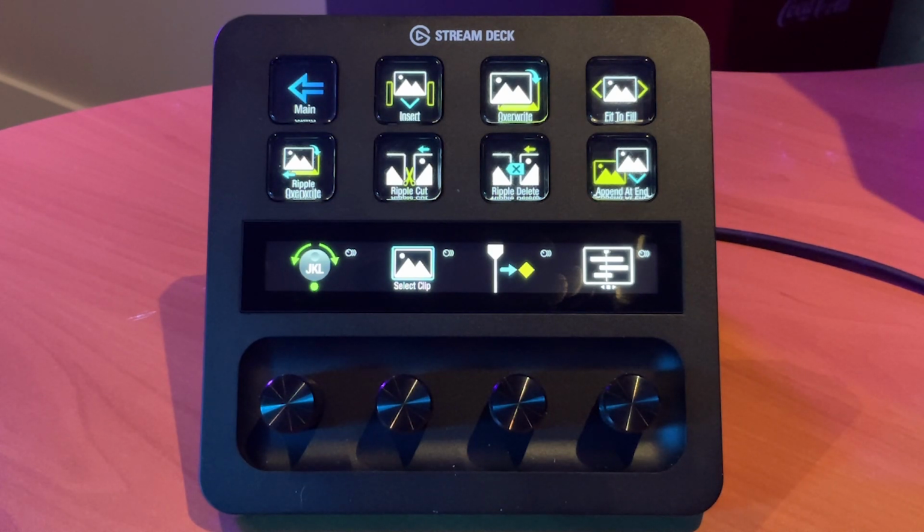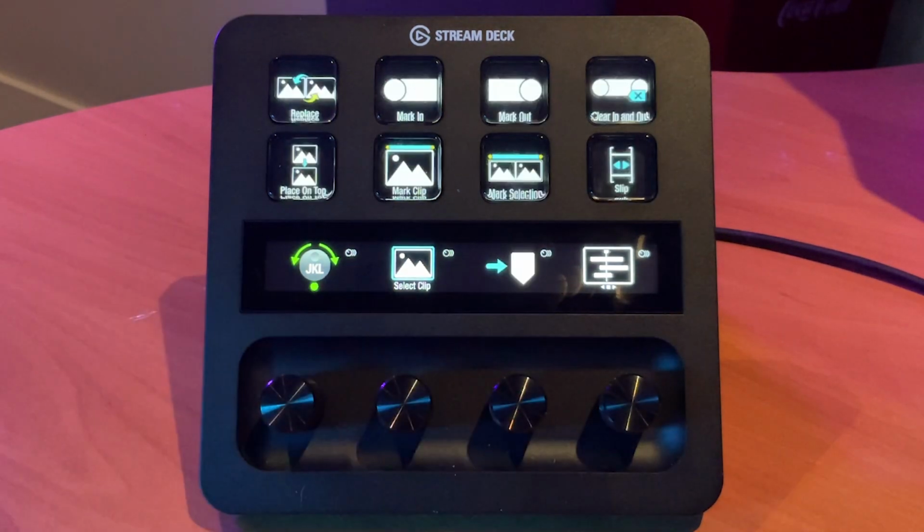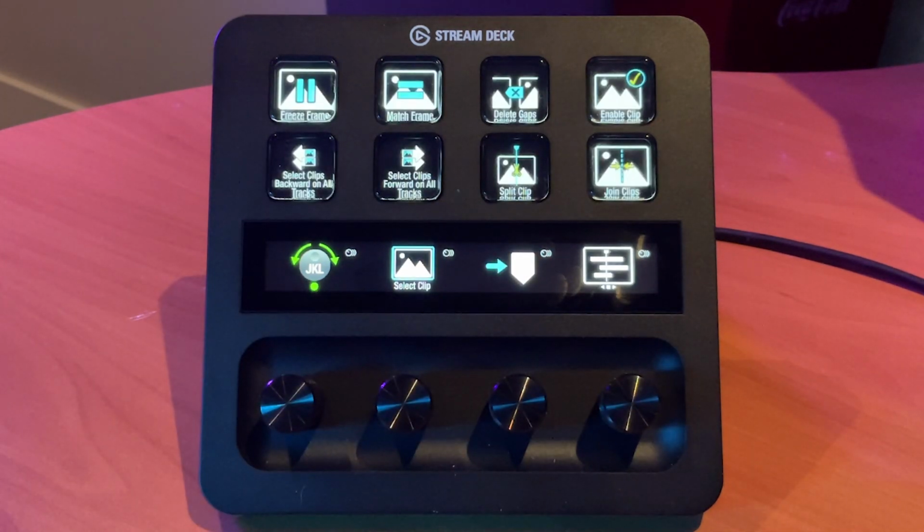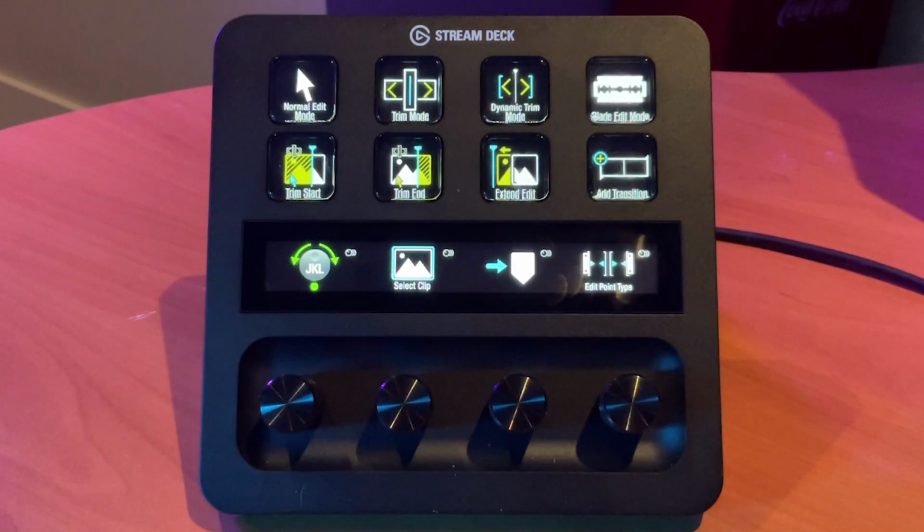Now on the first page of the edit workspace, just talking about the commands here, you can see on the 2 rows of commands we have our most used edit functions: insert, overwrite, ripple cut, etc. Swipe to the second page. More commonly used functions: in, out, mark clip, etc. Third page gives us some more functions: freeze frame, match frame, selecting clips, split clips, etc. The fourth page gives us some of the trim tools and gives us the transition key.